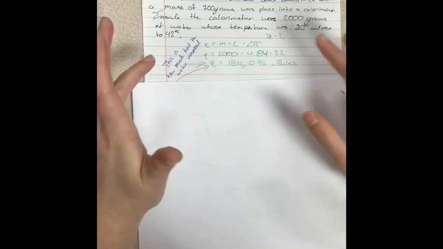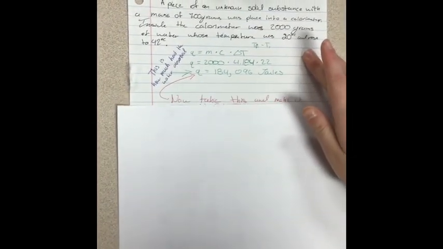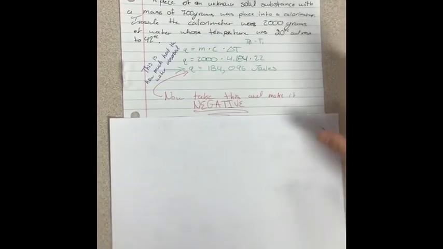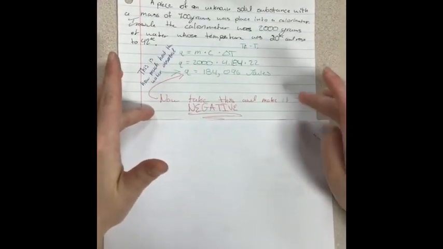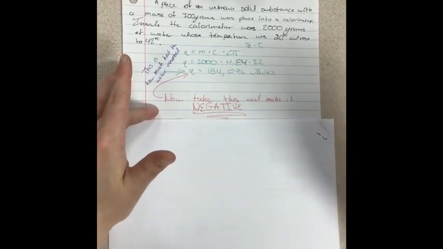If you go back to our packets, this is basically one of those questions that she said is kind of often, but this is how you would actually find that first part. But to find how much the metal lost, all you have to do is take this Q and turn it negative, and that is how much the metal itself lost.